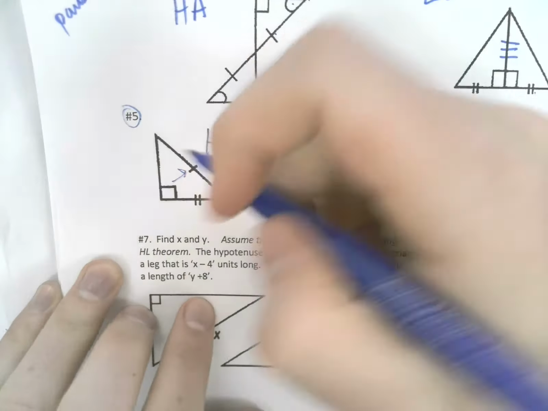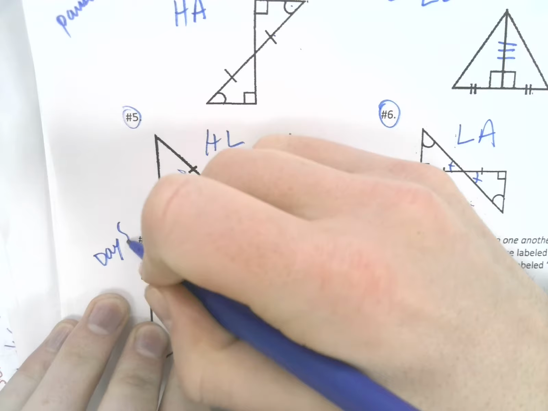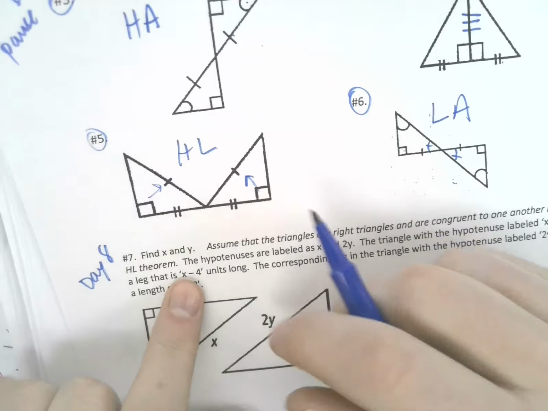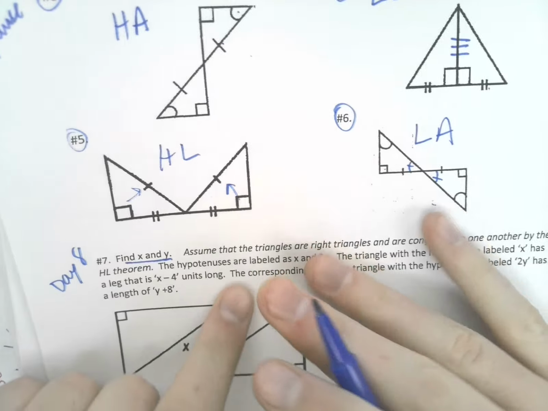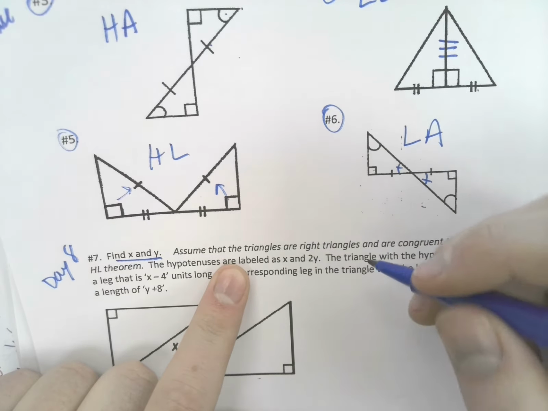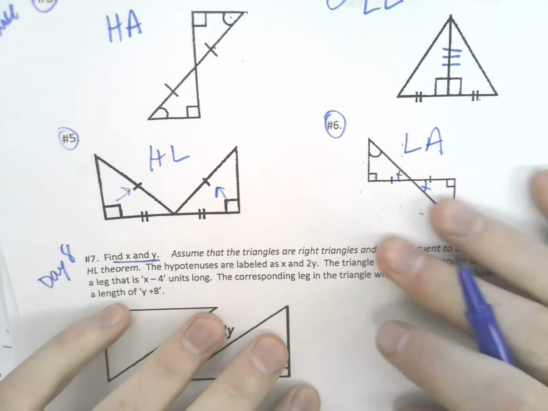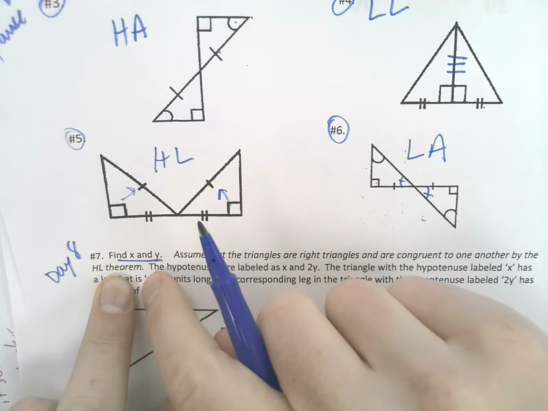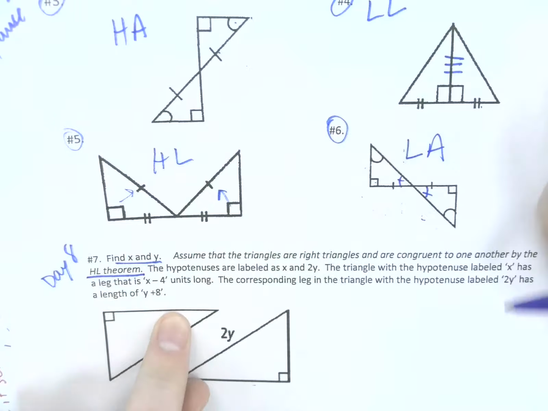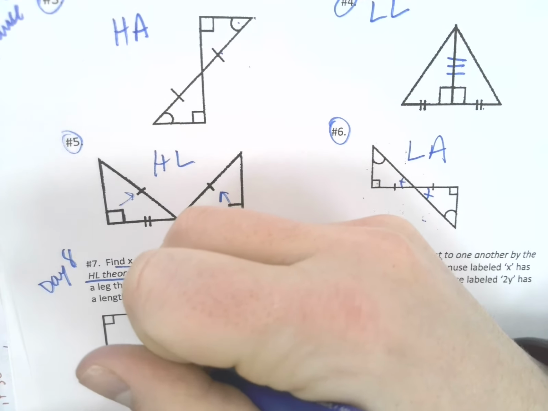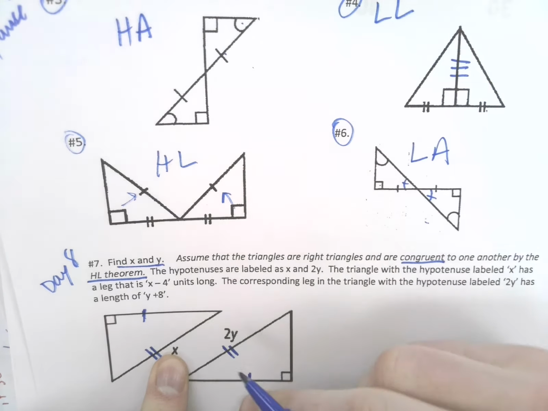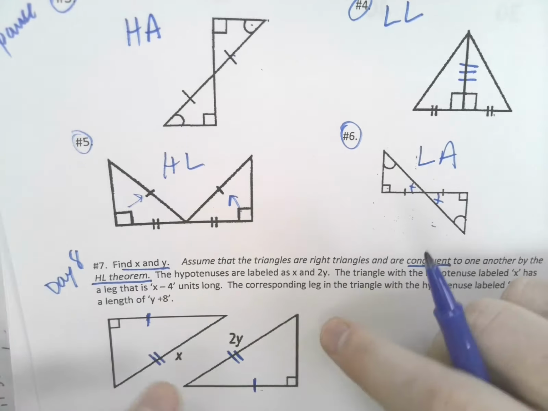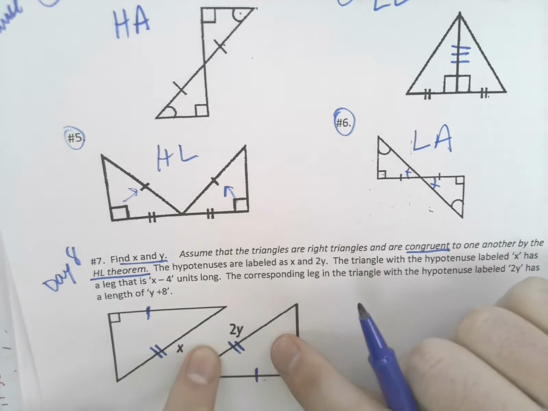So then down here, guys, to finish up the day 8 first page, this whole first page has been all day 8. This was actually the last problem we did yesterday. We want to be able to find missing sides, and we want to assume that the triangles are right triangles, we can see that, and are congruent to one another by the HL theorem. So if we are assuming they're congruent, then that means this hypotenuse is congruent, and this leg and this leg. Or you could have said this leg and this leg are congruent. Doesn't matter. Now, the hypotenuses are already labeled.